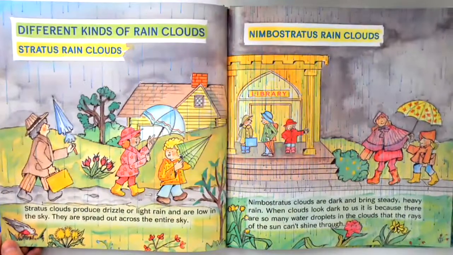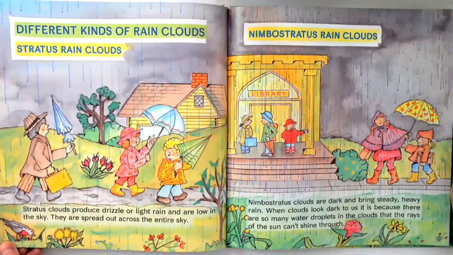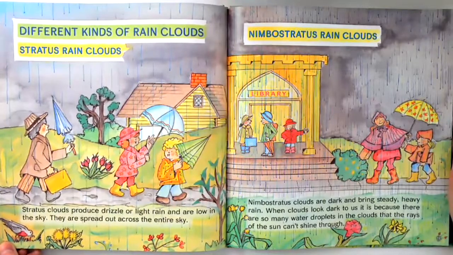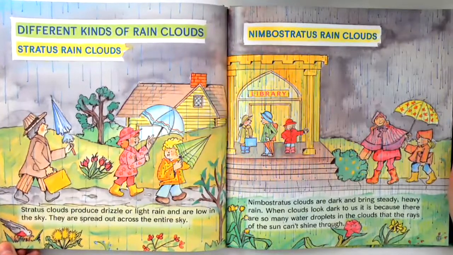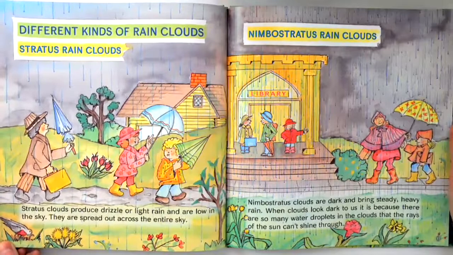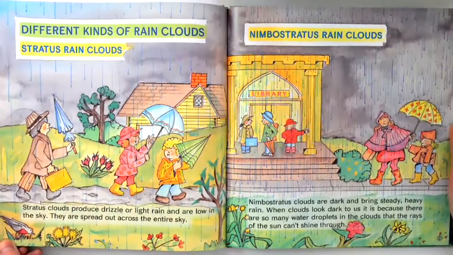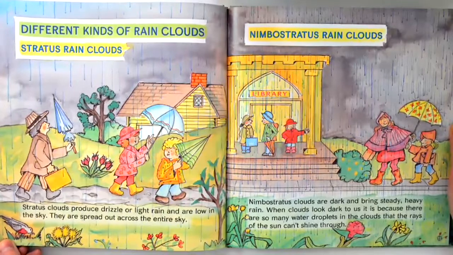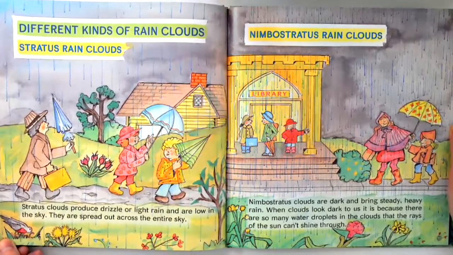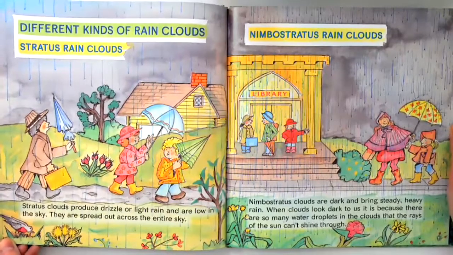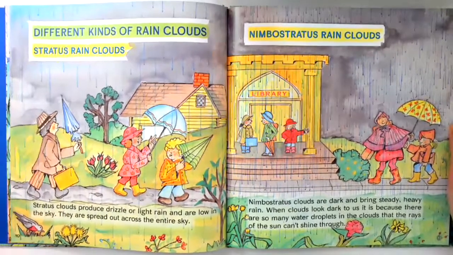Different kinds of rain clouds. Stratus clouds produce drizzle or light rain and are low in the sky. They are spread out across the entire sky. Nimbostratus clouds are dark and bring steady, heavy rain. When clouds look dark to us, it is because there are so many water droplets in the clouds that the rays of the sun can't shine through.